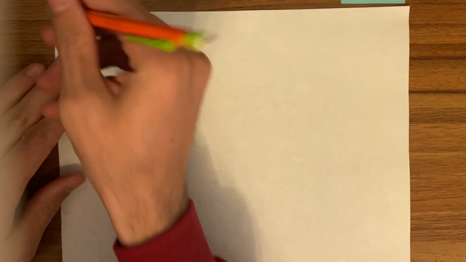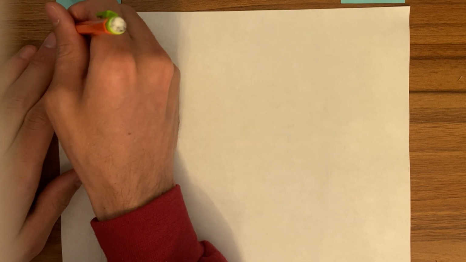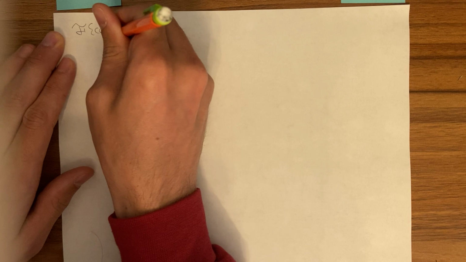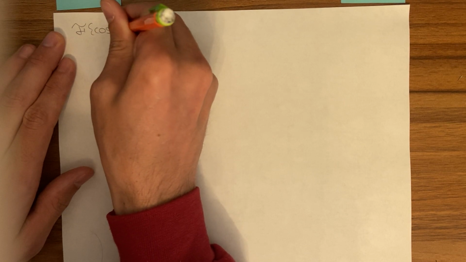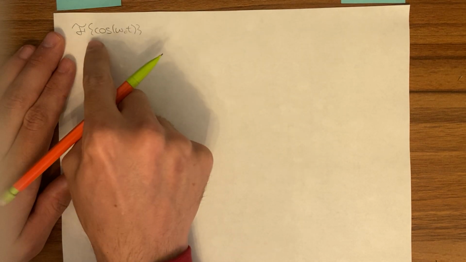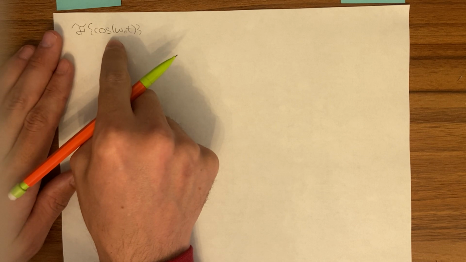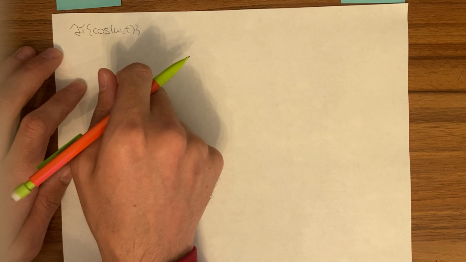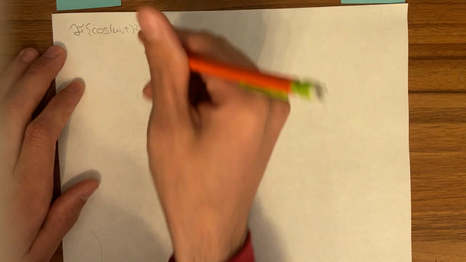Okay, so the last thing I want to run through is how to take the Fourier transform of just a cosine. So cosine also is going to take a bit of a trick, because if you were to take this and throw that in the integral, you wouldn't be able to solve it pretty much. It'd be hard. So we're going to have to go backwards.